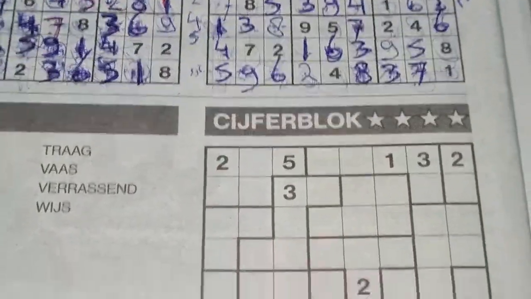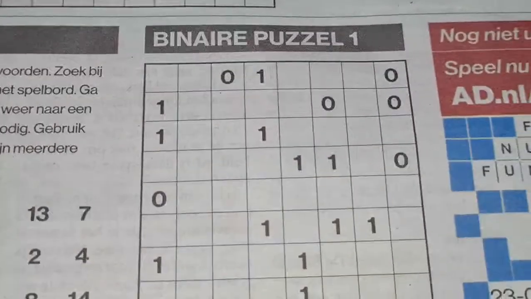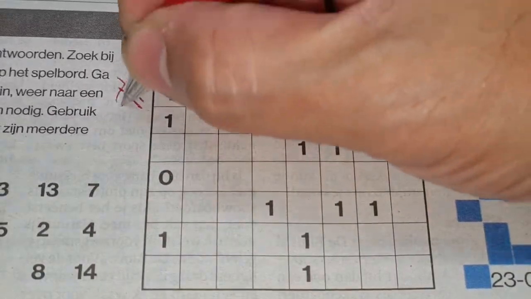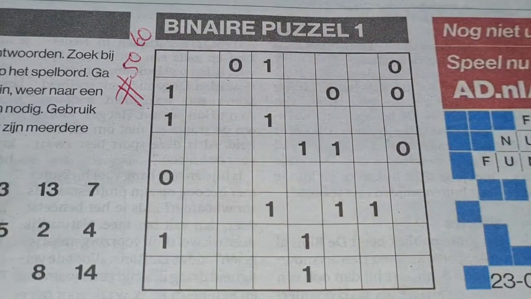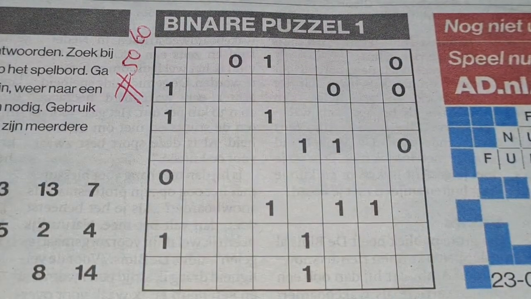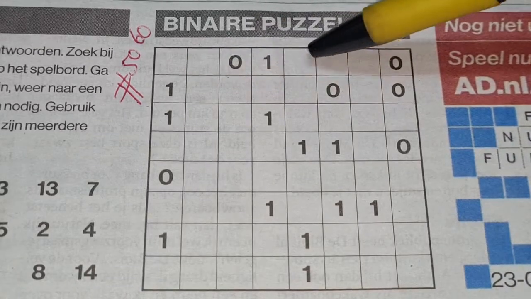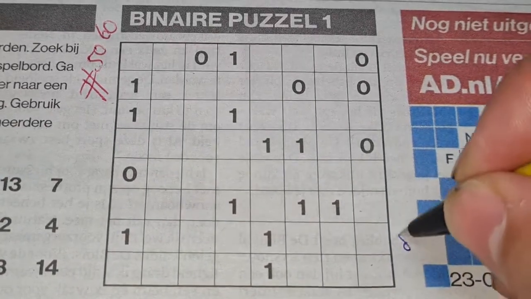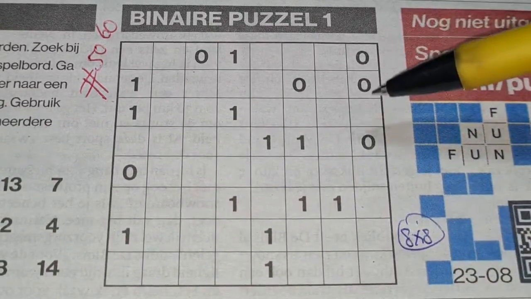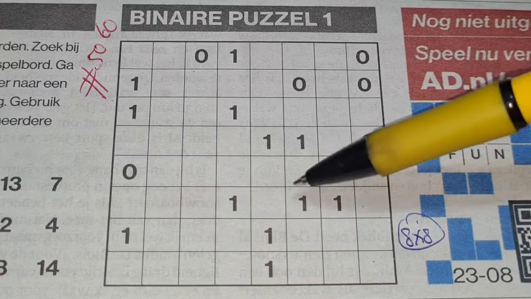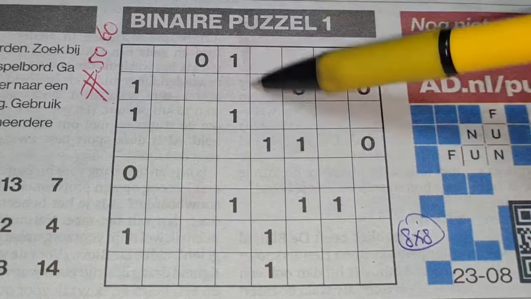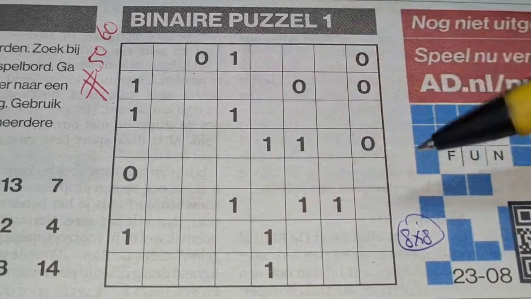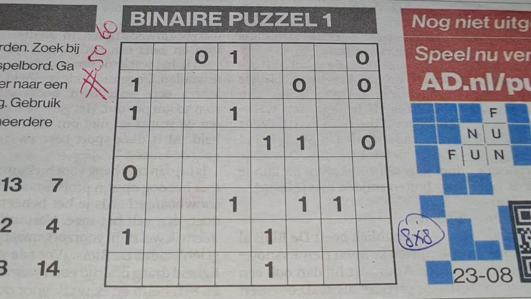And 2 puzzles are left: the tectonic and the binary. Yes, binary time, people. Binary time number 5060. And what kind of binary puzzle is this one? Let me count. 1, 2, 3, 4, 5, 6, 7, 8. It's an 8 by 8 binary puzzle. That means in a row or in a column there are always 4 ones and 4 O's. Alright, so let's get started.